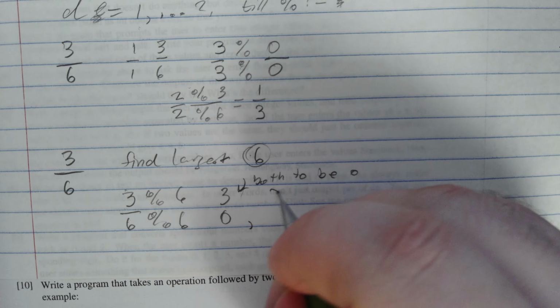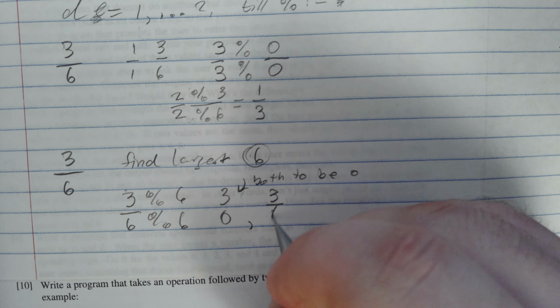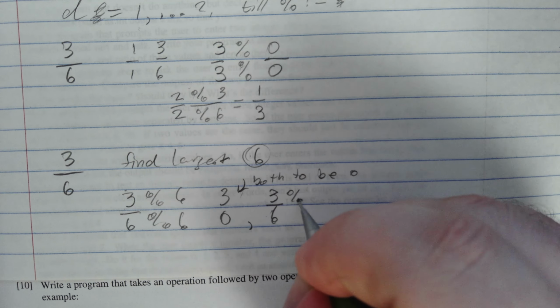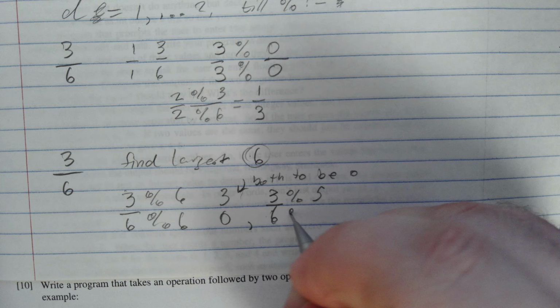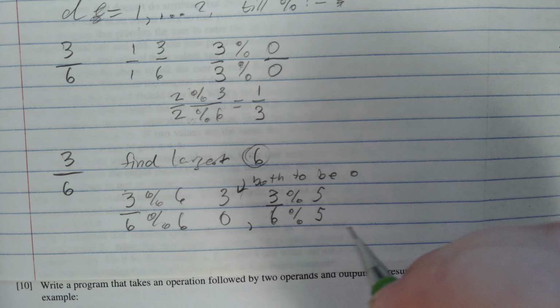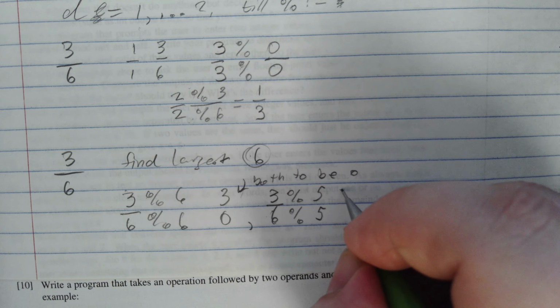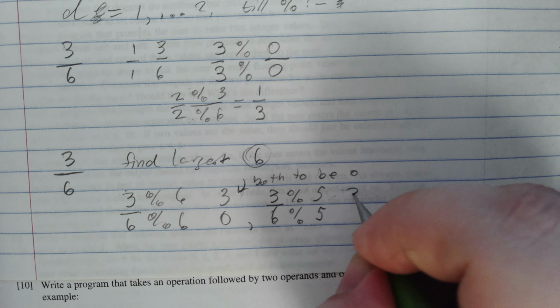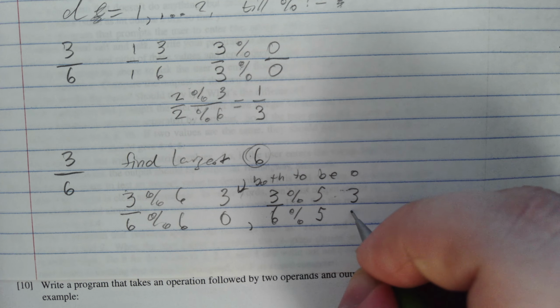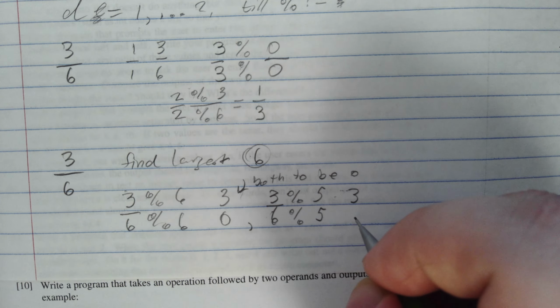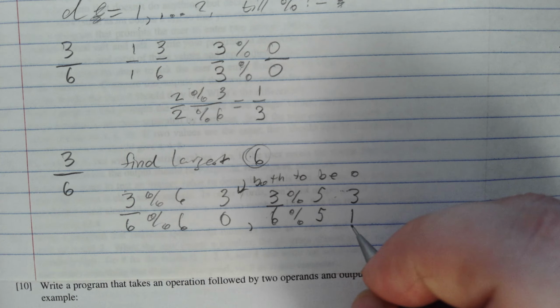So then we'll do 3 and 6 modulo 5. And this will also fail. That will equal 3 and 1, I think.